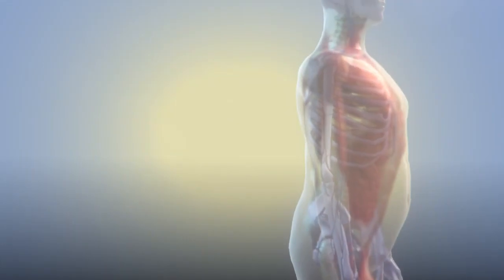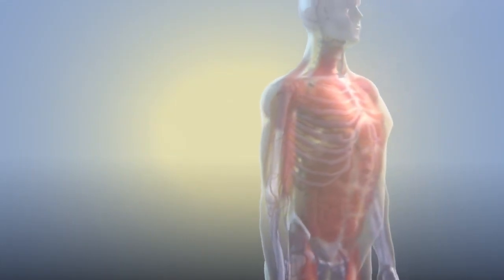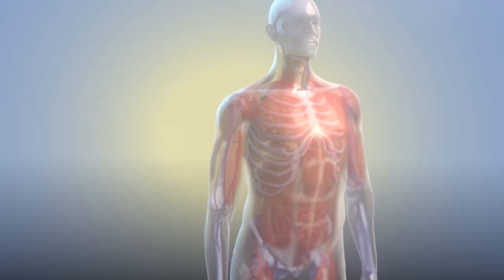If you yourself have, or if you care for someone with Pompe disease, it is important to monitor and manage your respiratory health.